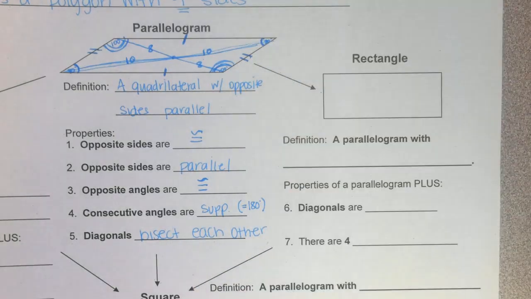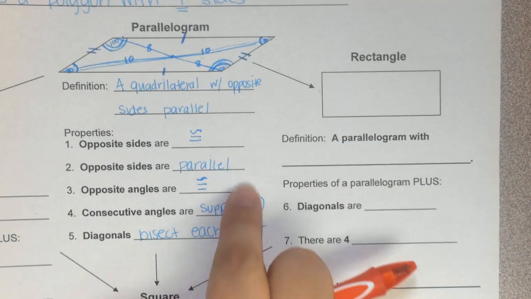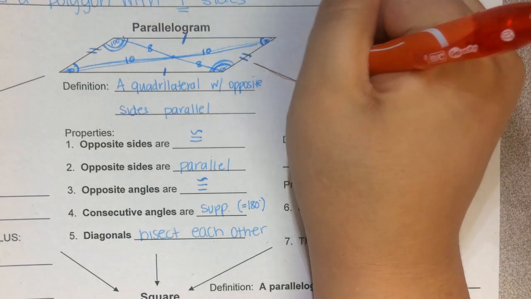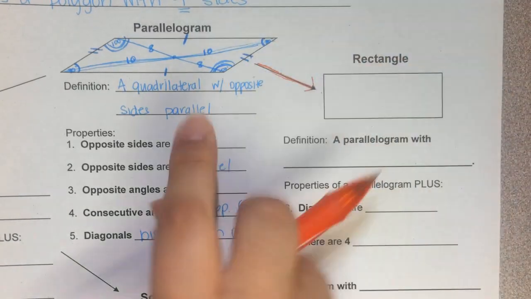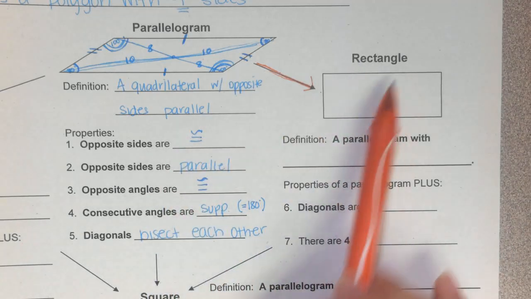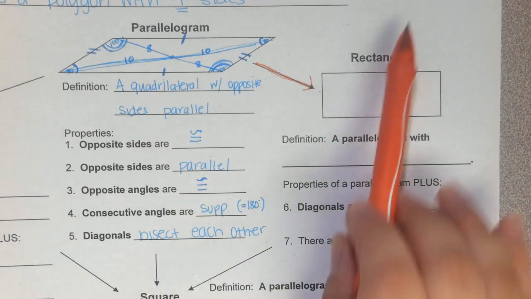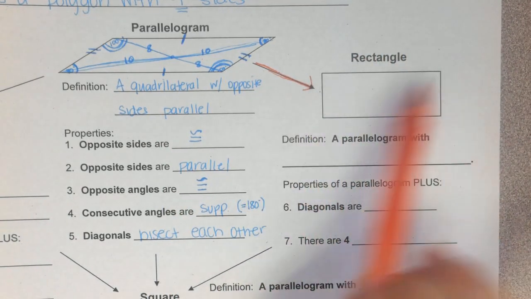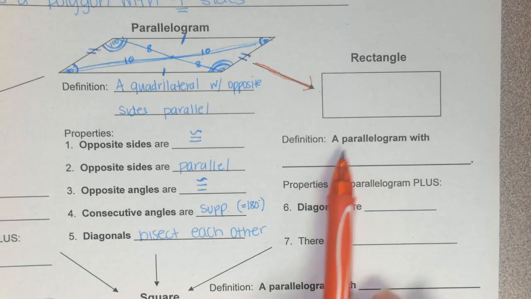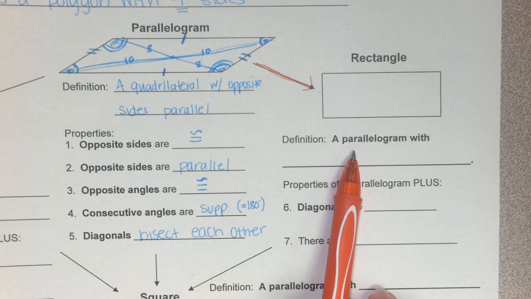Now, a rectangle. A rectangle is also a parallelogram. Do you see how it has the arrow right here? That means everything that we just wrote down applies to a rectangle. The opposite sides are parallel, these sides are congruent, these angles are congruent, all of that applies. A rectangle is a parallelogram. Are y'all okay with that? A rectangle is a parallelogram. Now, it's a special parallelogram.